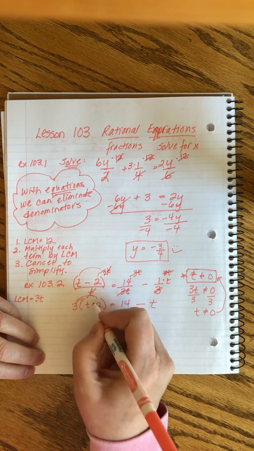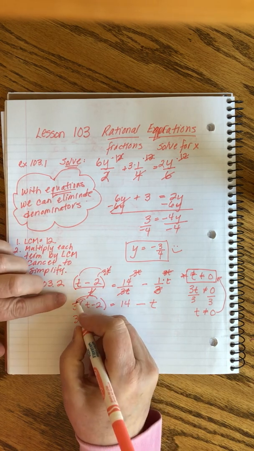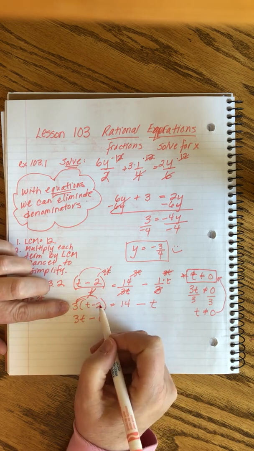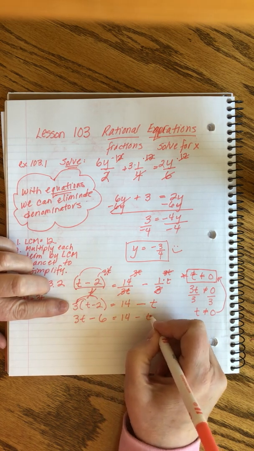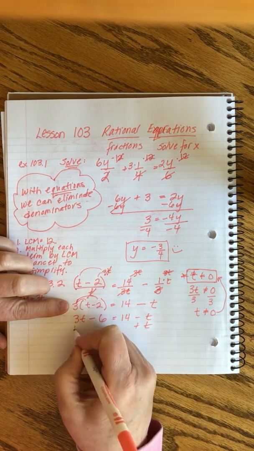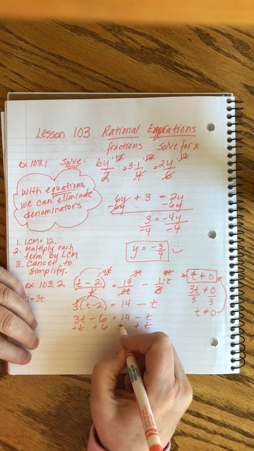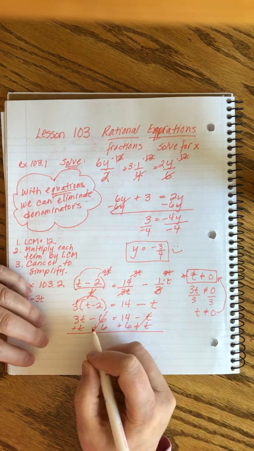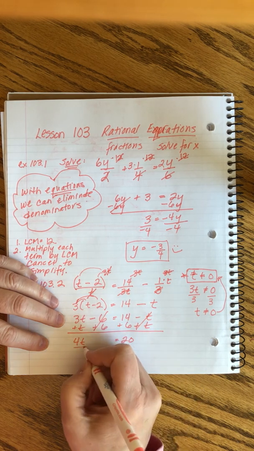We'll distribute: 3t minus 6. I can remember at least one test where I forgot to distribute to the second half. Please remember, equals 14 minus t. I'm going to add the t to both sides, swim the t's to the left, and then I'm going to add 6 to swim the plain fish to the right. You're gone, you're gone. 4t equals 20. Oh, that's pretty cute.